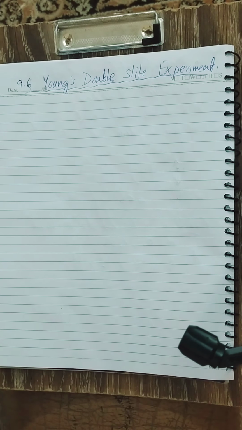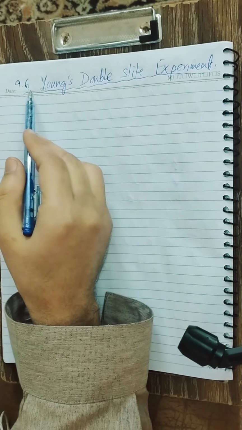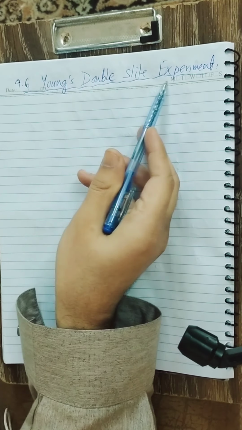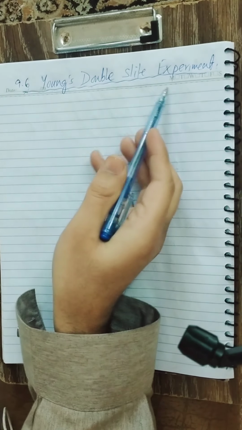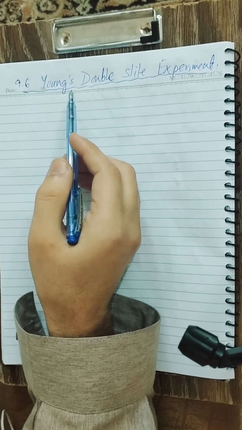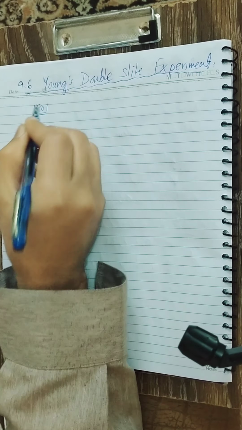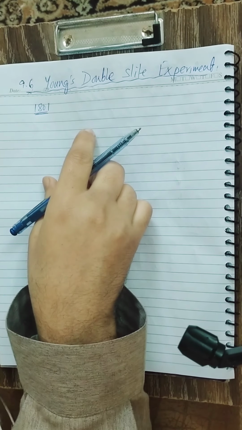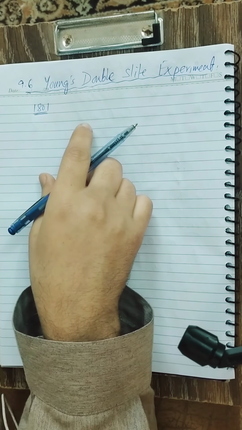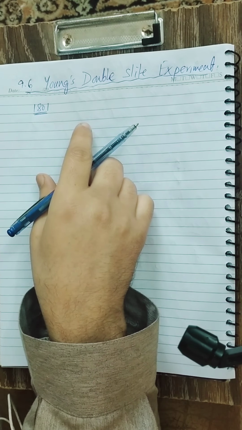Today we have another topic, that is 9.6 Young's double slit experiment. What is the purpose behind this experiment? First, look into the history. In 1801, Thomas Young performed his famous double slit experiment, which provided experimental evidence in favor of wave theory.